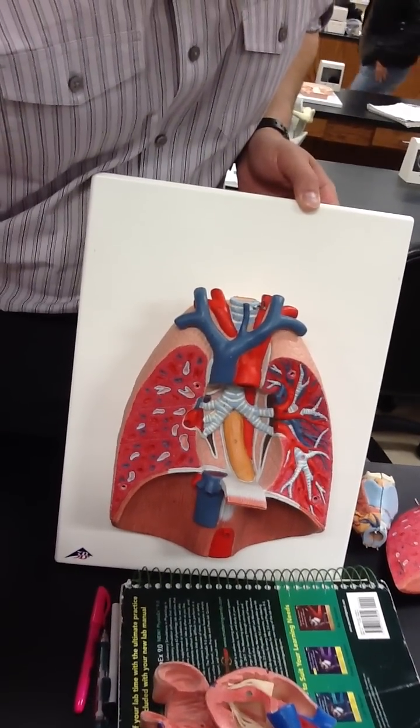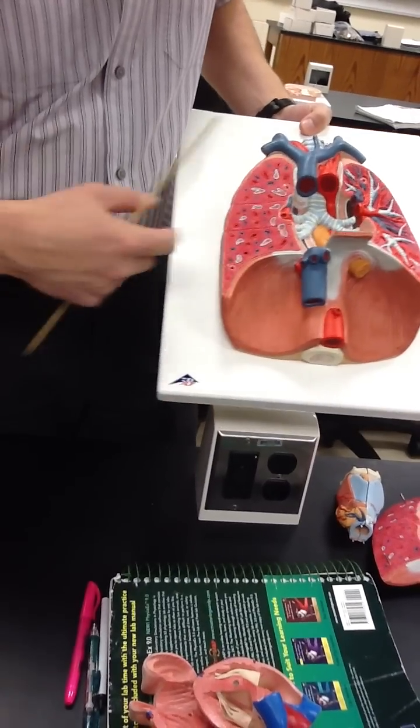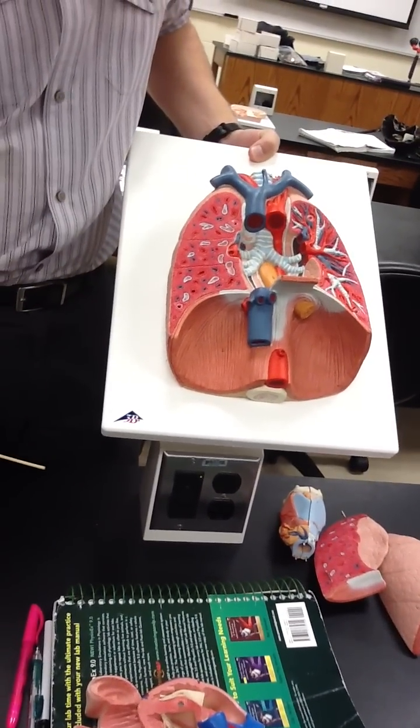And the last label is the diaphragm. You can't miss the diaphragm. Big muscle, big dome-shaped sheet-like muscle. The main breathing muscle.